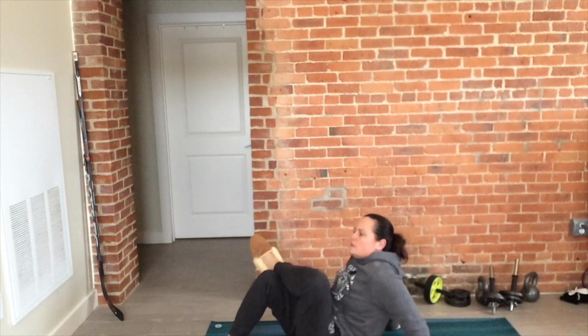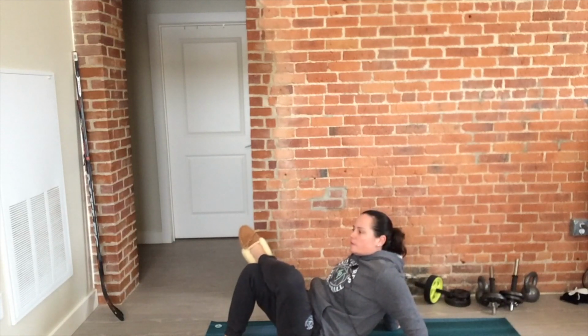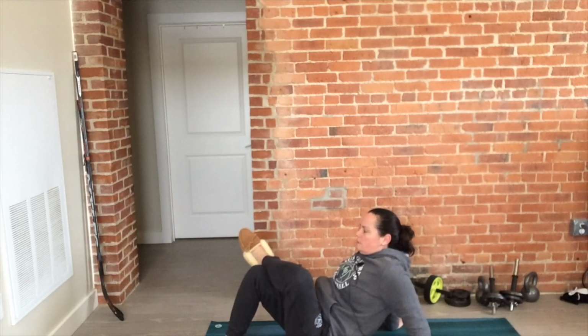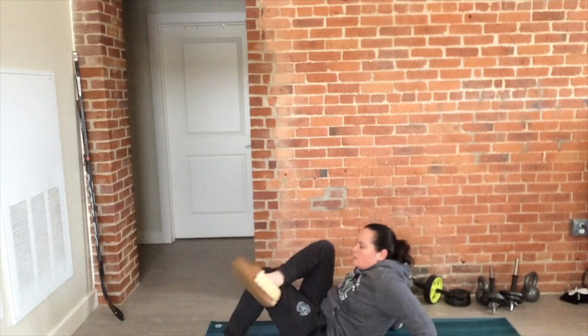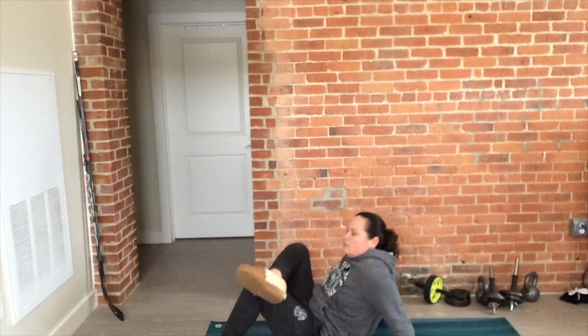The other thing you do is kind of lift your body up. You want to stretch it that way too. And switch. Opposite foot, opposite knee.